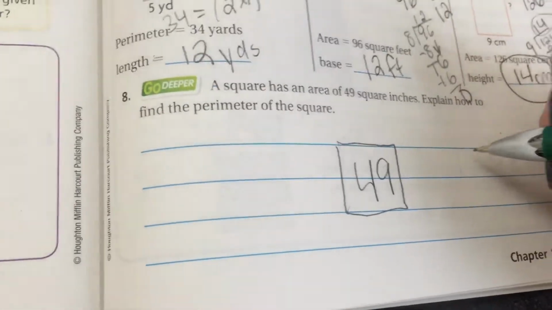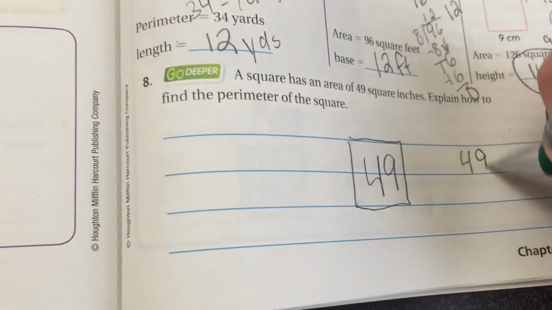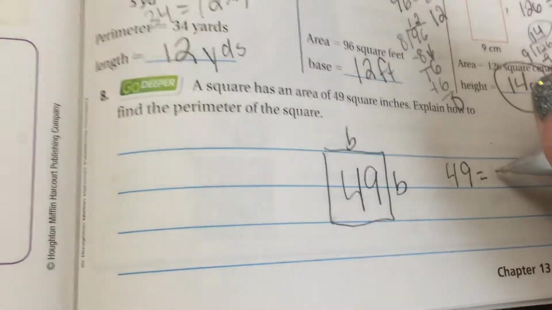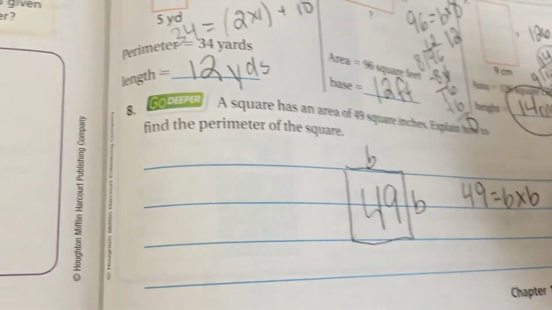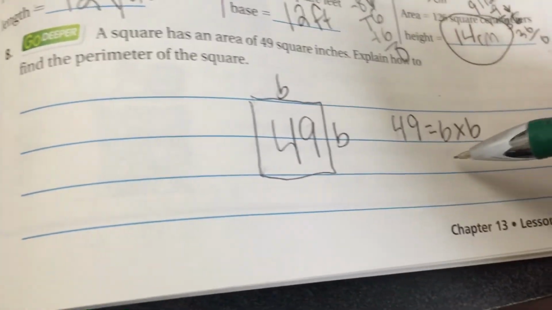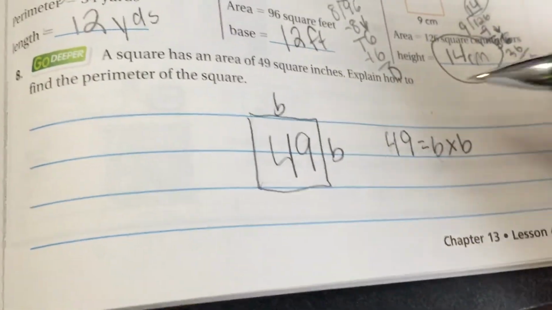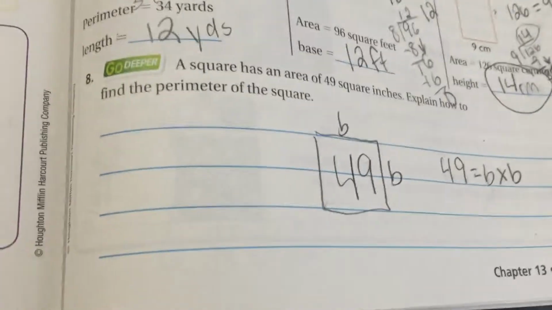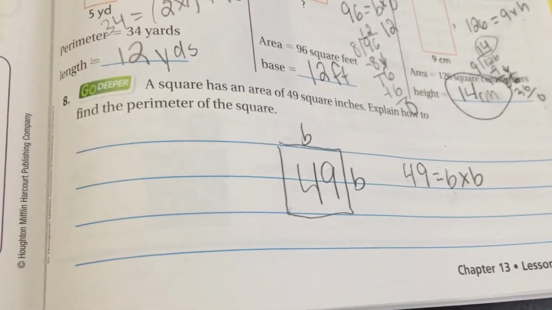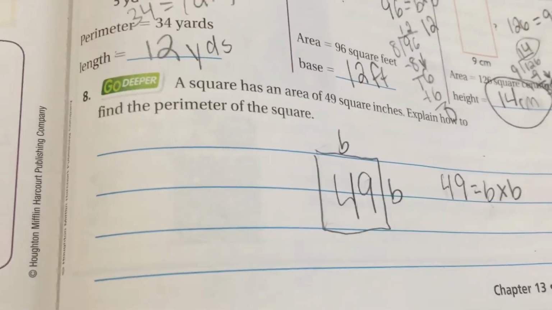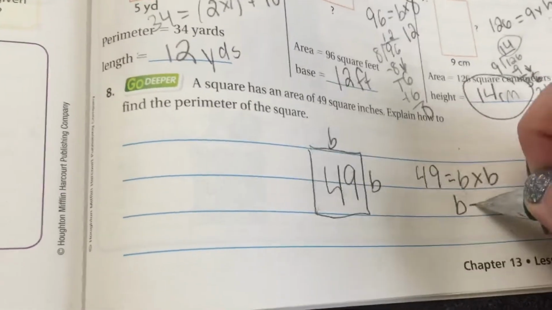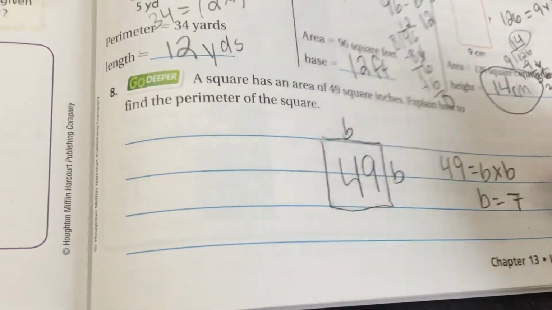So I know that the area of a square equals the base times the base. Base times height still, but the base and the height are the same, so I'm using the same letter. So that means, what number times itself is 49? So you start at 1 and work your way up. 1 times 1 is 1. No, that doesn't work. 2 times 2 is 4. That doesn't work. 3 times 3 is 9. That doesn't work. 4 times 4 is 16. All the way up to 7. 7 times 7 does give you 49, which means that one side of the square is 7.